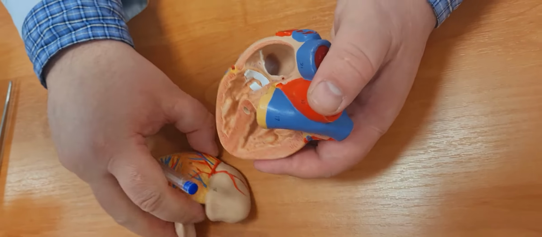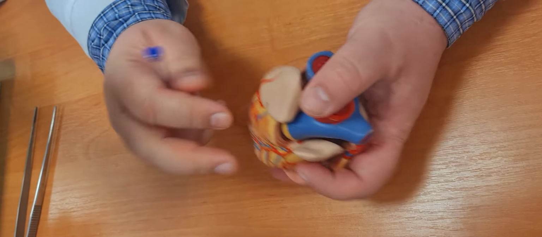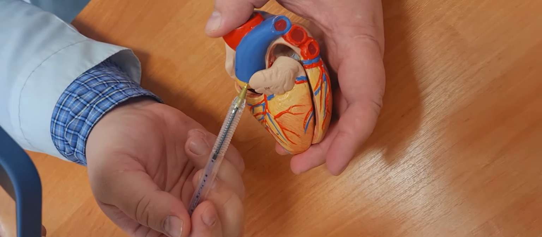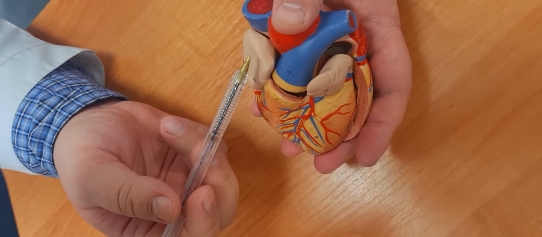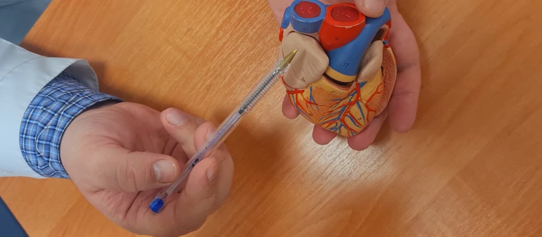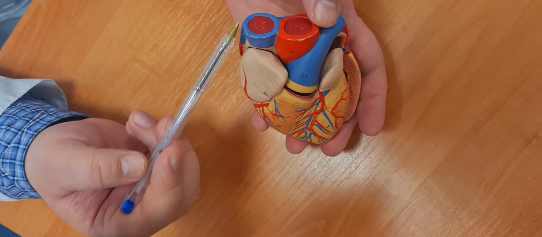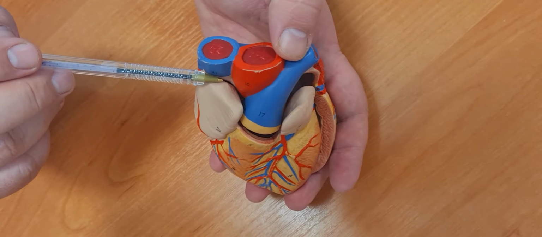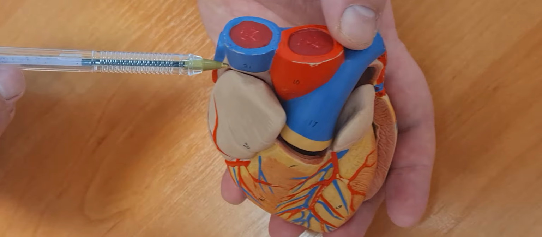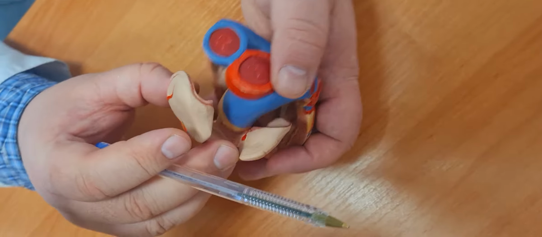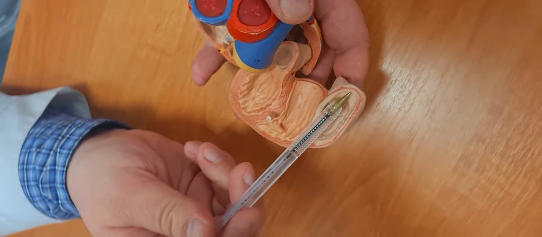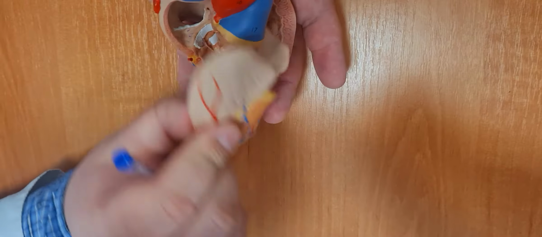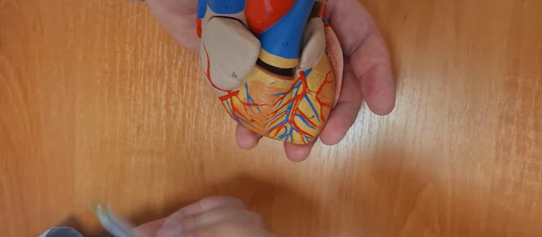What else? Each atrium has an auricle, auricula dextra, here it is the right auricle, and the left auricle, auricula sinistra. On the right atrium, the place between the opening of the superior vena cava and the right atrium is the terminal groove, sulcus terminalis, on the external surface, and inside of the atrium this place has the name crista terminalis, crista terminalis inside of the atrium and sulcus terminalis on the external surface.